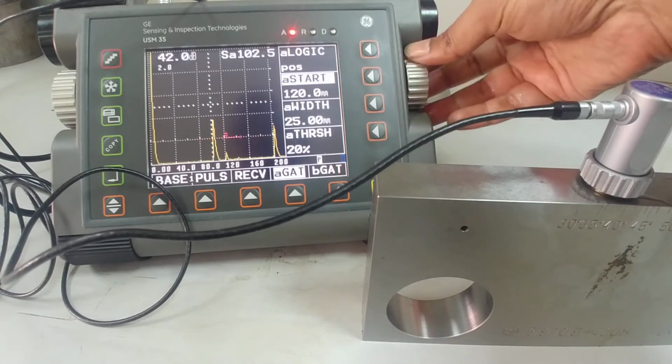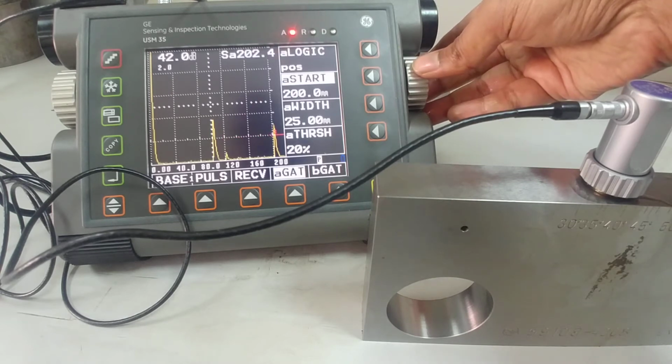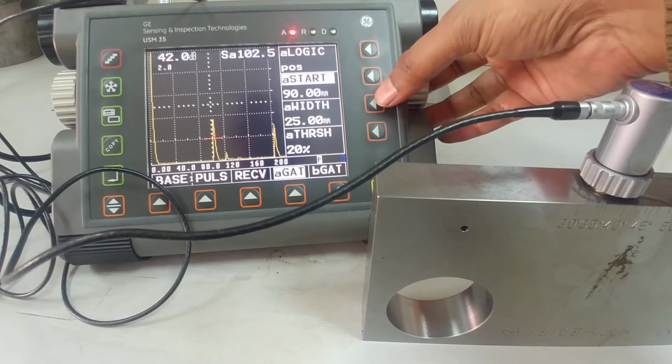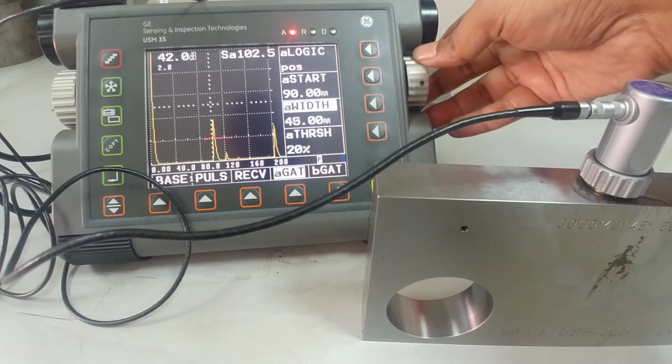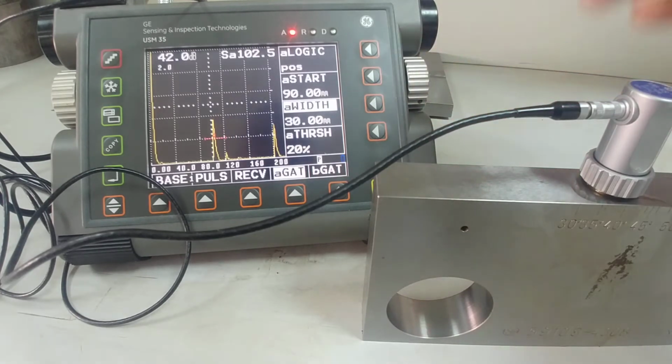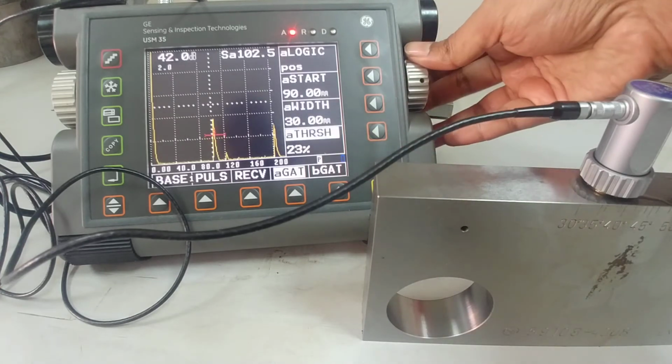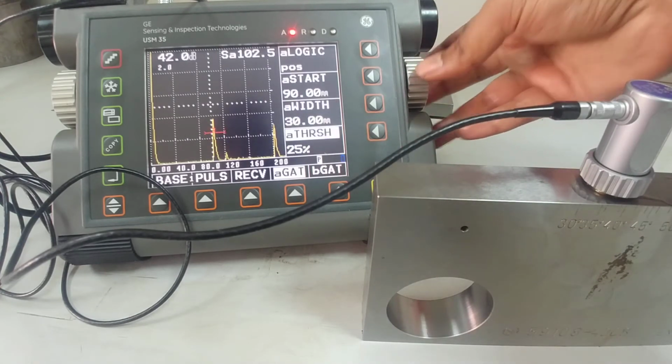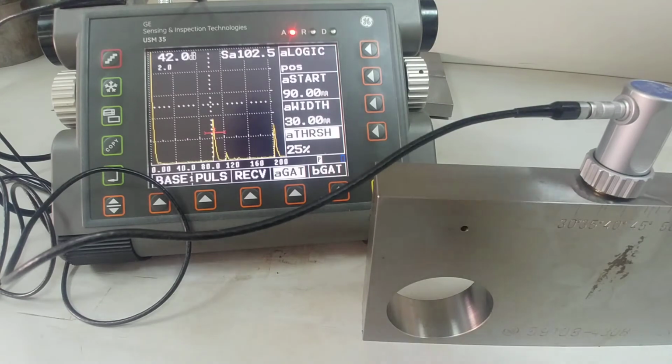Let's suppose I want to select this peak. I can just scroll over here, or if I want to increase the size of this, I can increase the size of the gate. Even the height, if I want to increase, I can increase it to select the top peak or bottom peak. So this is a gate.